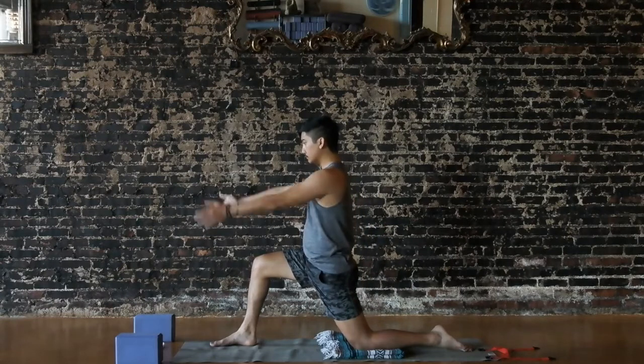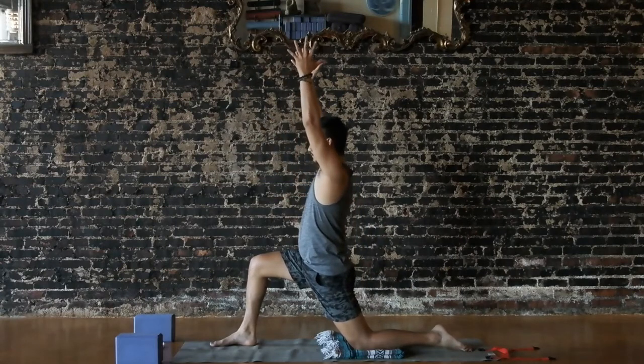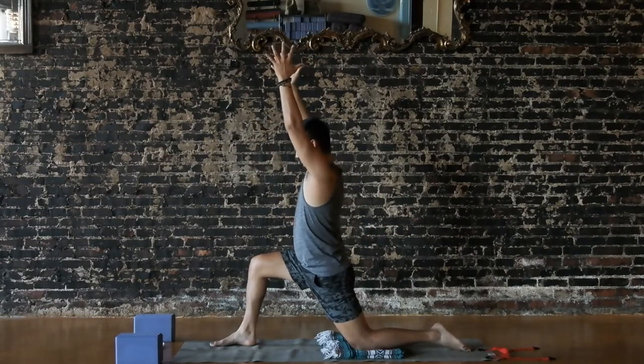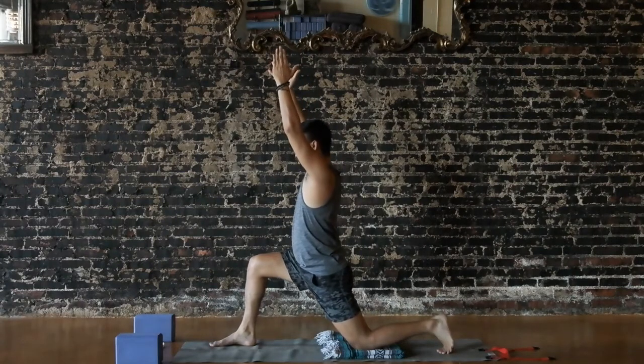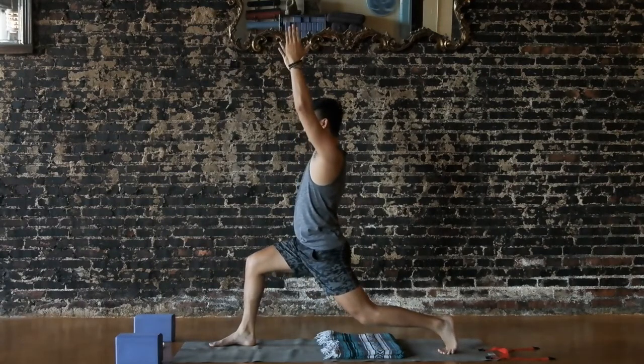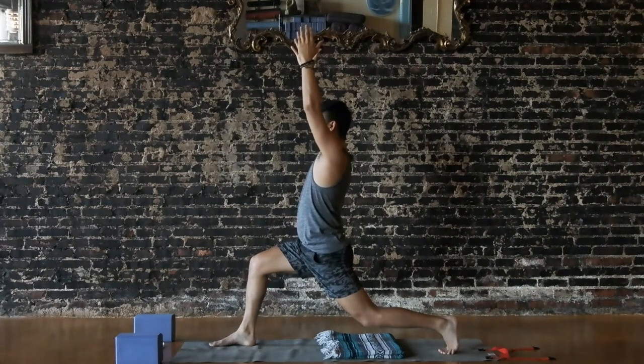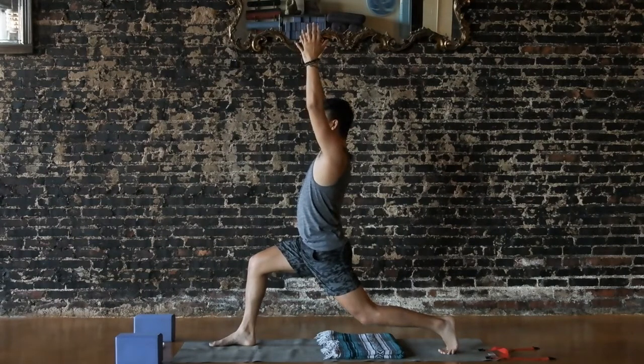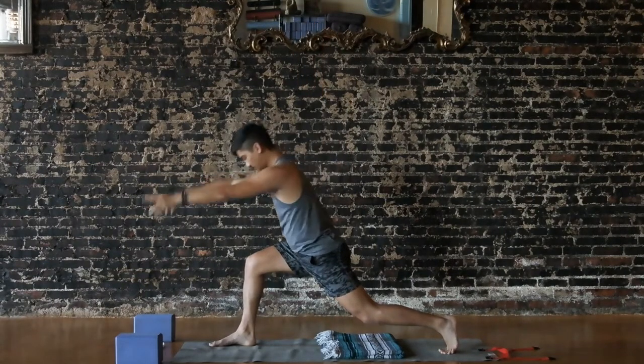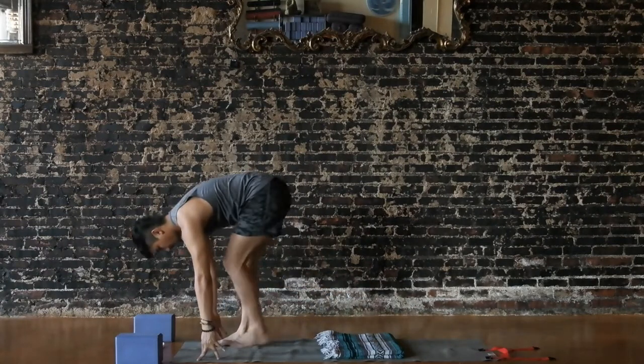Release and sweep your arms back up to crescent. Inhale. Exhale, stay in low lunge or lift into high lunge. Anchor into the ball of your back foot and feel your front foot scissor towards your back leg. Exhale, hands down and step up to fold.